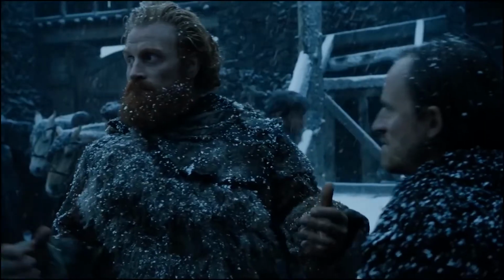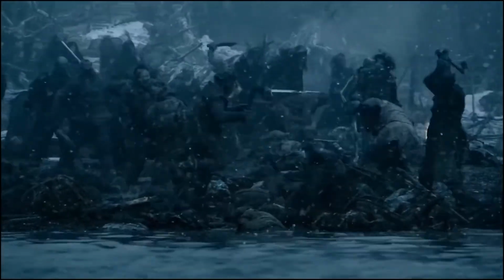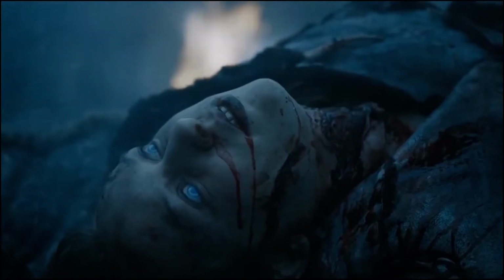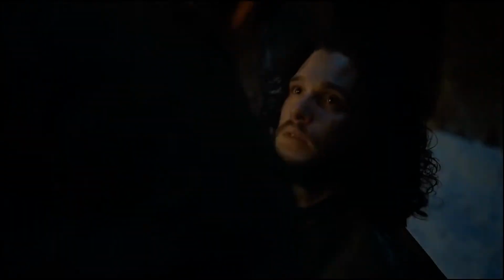Jon gathers a gang of Night's Watchmen at the Wall in hopes of allying with the Wildlings. The gathering is cut short when the Night King slaughters just about everyone present. When Jon gets back to the Wall, those who stayed behind repeatedly stab him, killing him.